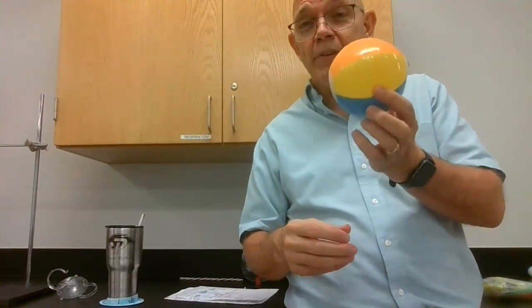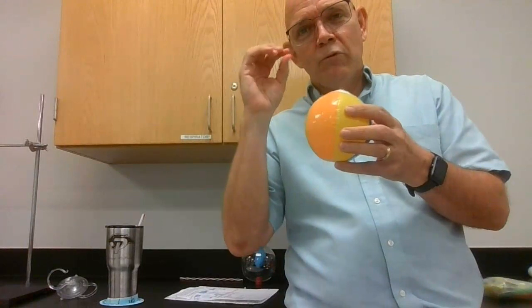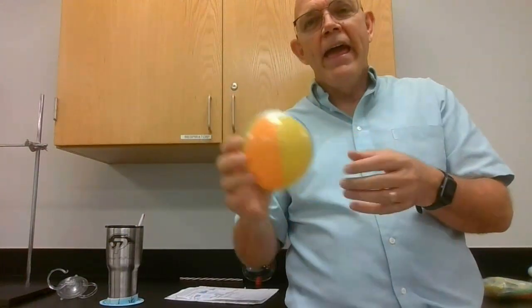Now, if I were to fill this with helium, which is much lighter than air, then the helium and the plastic might have a lower density than just plain air, and it would actually rise. Okay, but the buoyant force is the same either way, whether it was full of air like it is now or full of helium, because it's going to displace the same amount of air, so you're going to have the same force pushing on it.